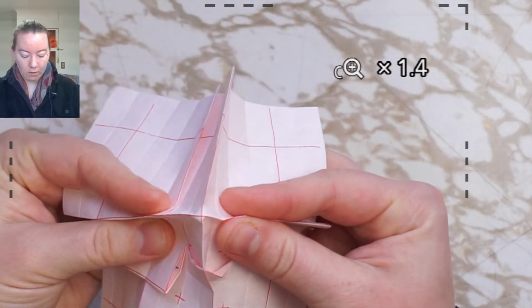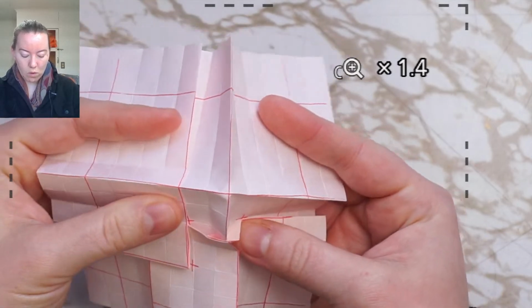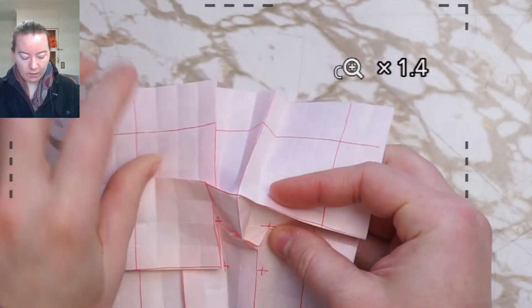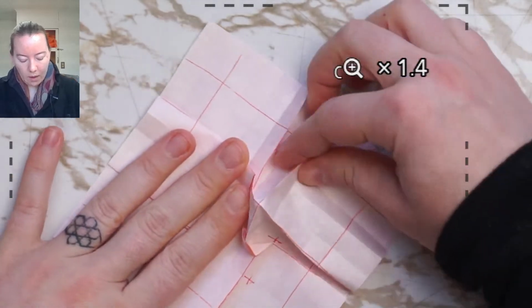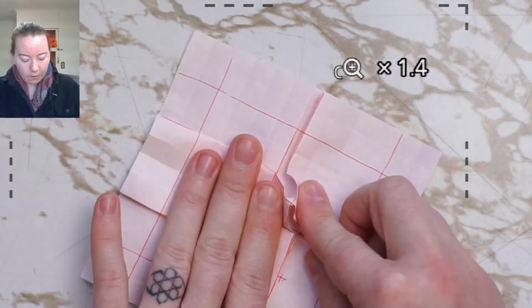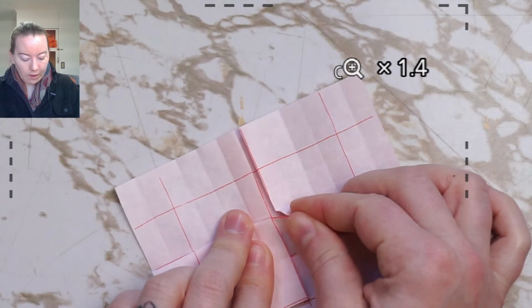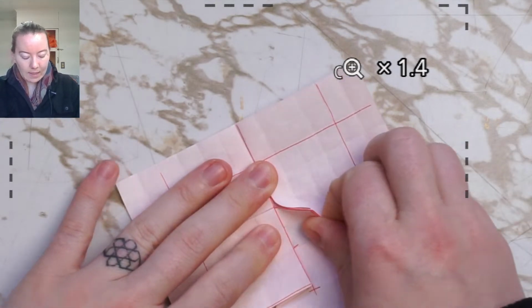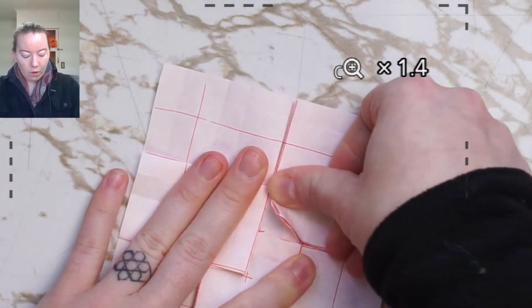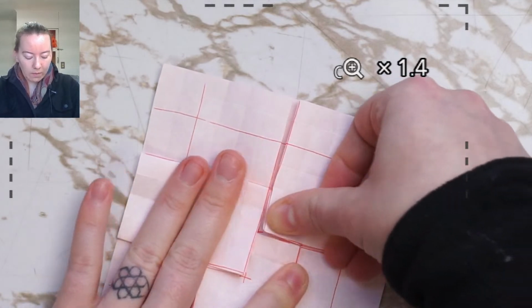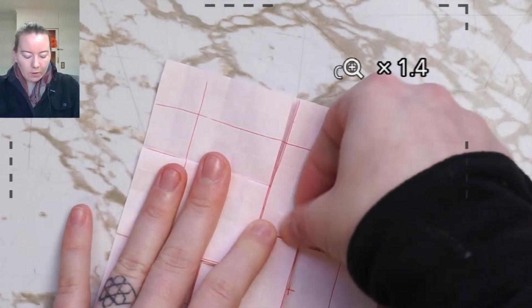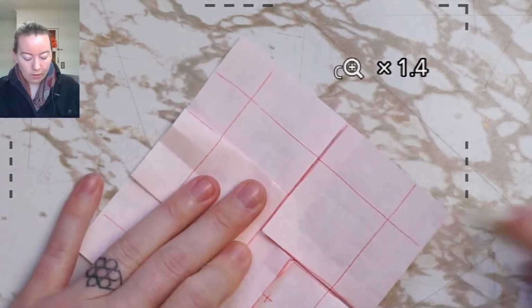Let's see if I do, let's just play with it and see what happens. I'm going to start folding it as an outer intersection because that's the easiest to get all of my new creases in place. And I kind of do like it folding in towards the center.